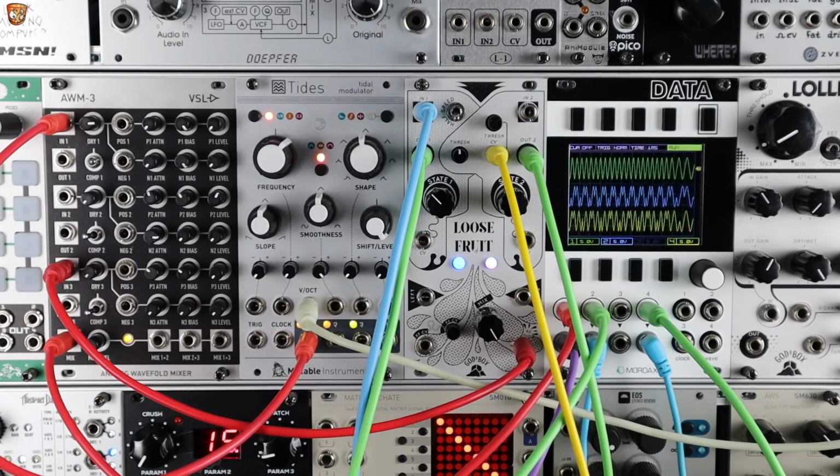So in this part of the video, we're going to explore feedback. And as I have with other patches, I'm just going to play around first and then we'll break this patch down.